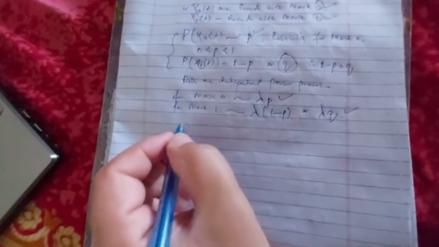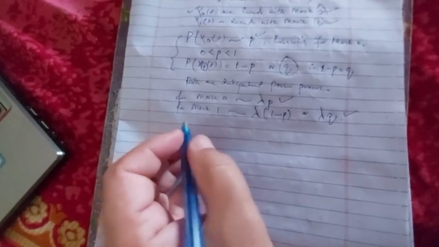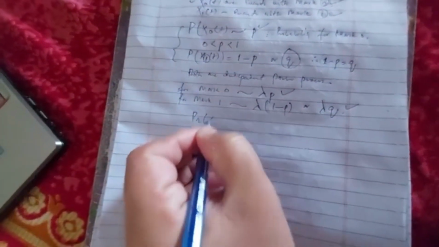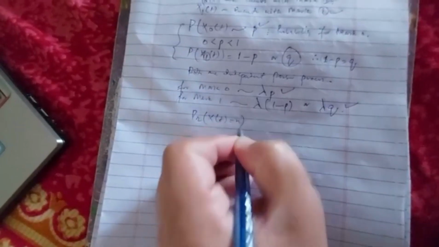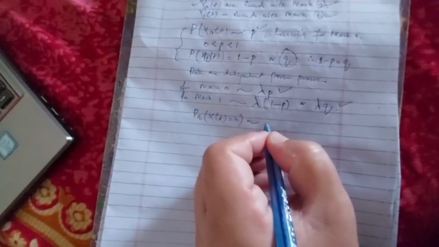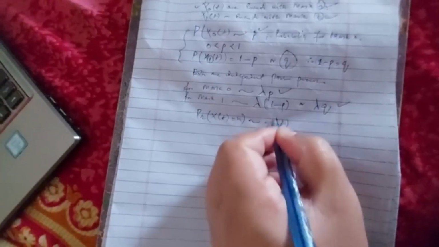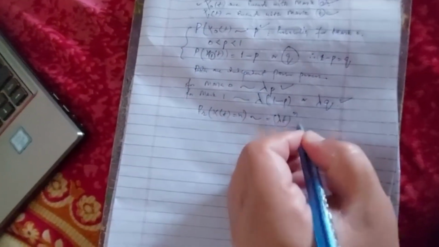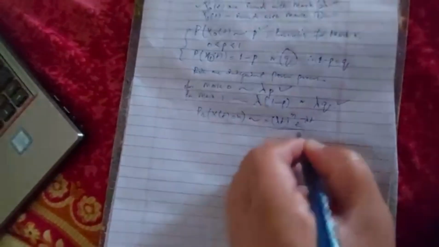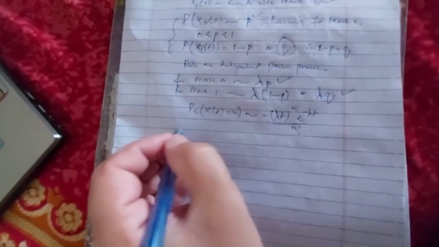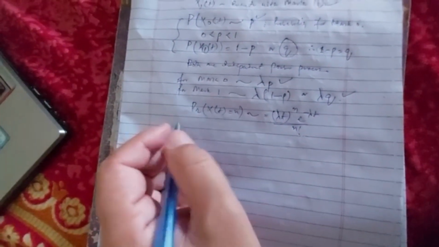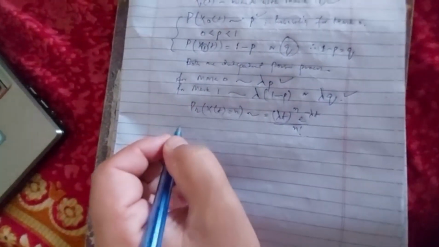Now we know that the probability that the total number of events is equal to n is a Poisson process, and it is equal to lambda t raised to the power n e raised to the power minus lambda t divided by n factorial. This is the normal Poisson process. We know that.